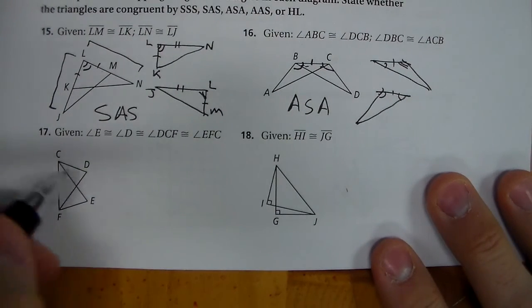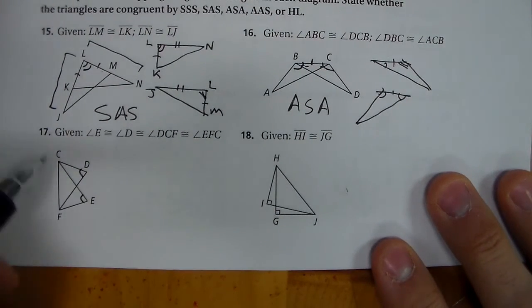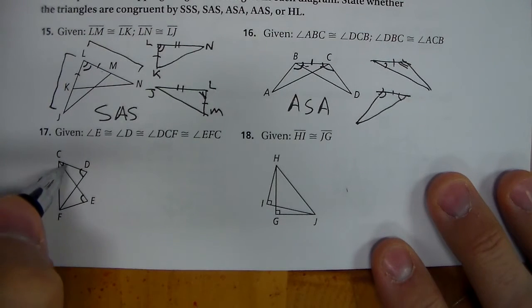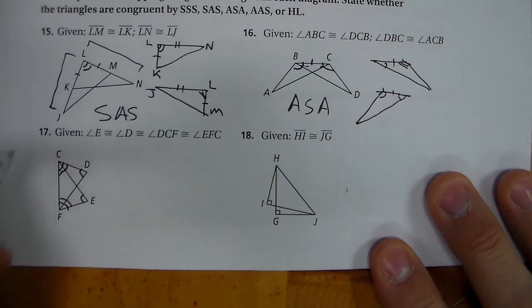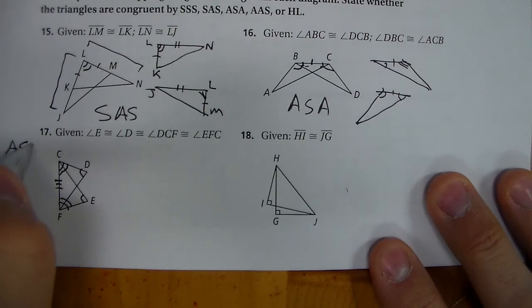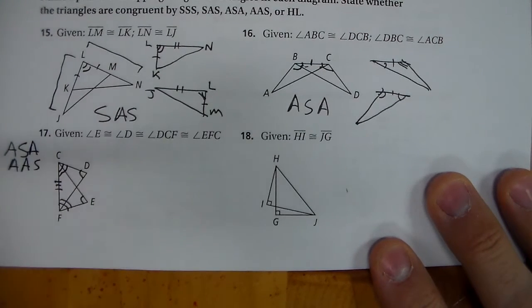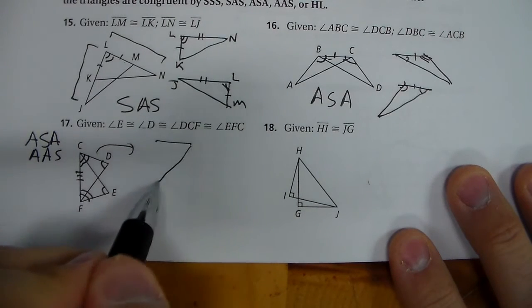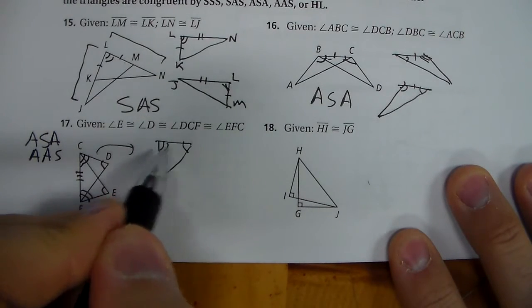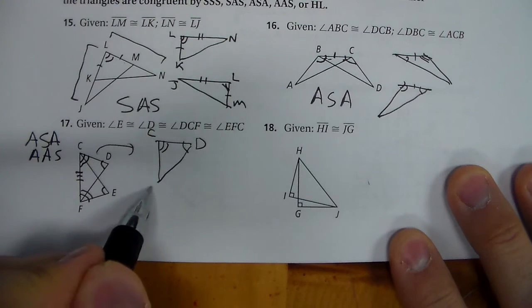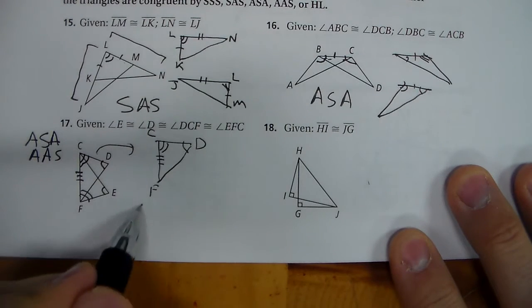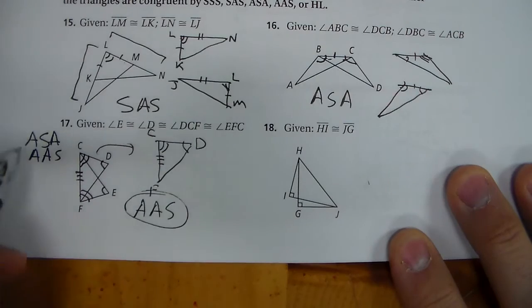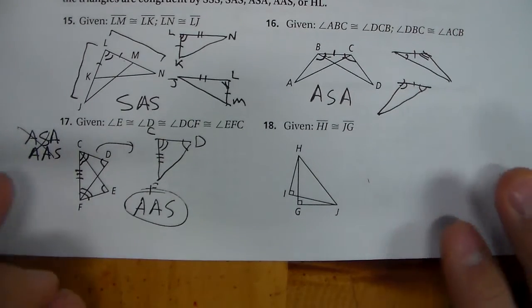For number 17, angle E and D are congruent, and then DCF and EFC are congruent. Add in the reflexive property, and I have two sets of angles and a side. Be careful, because if we have two sets of angles and a side, it's one of those two. We have to pay attention to the order we have. If I drew one of the triangles off to the side here, by what I have, it's an angle, angle, side, because the side is not between the two angles.